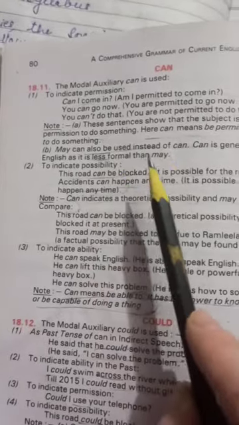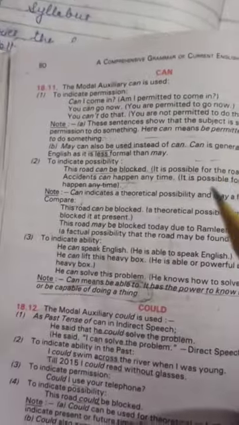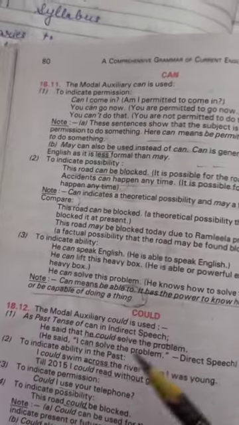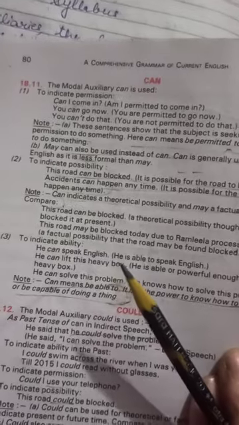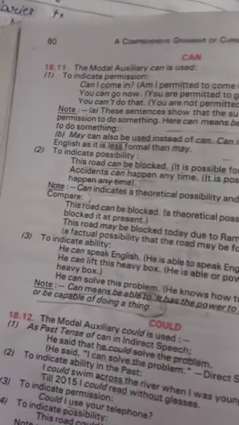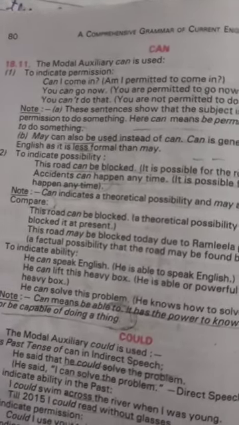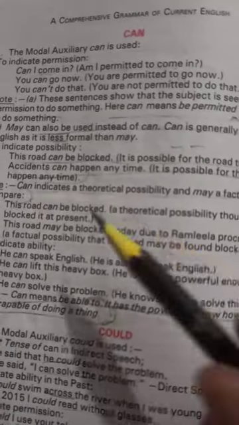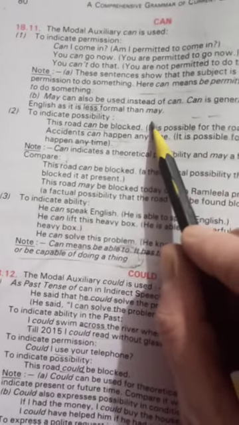May can also be used instead of can. Can is generally used in spoken English as it is less formal than may. So when you say may I come in, that is quite formal. When you are talking to your teachers, you should always use the word may to seek permission, right?